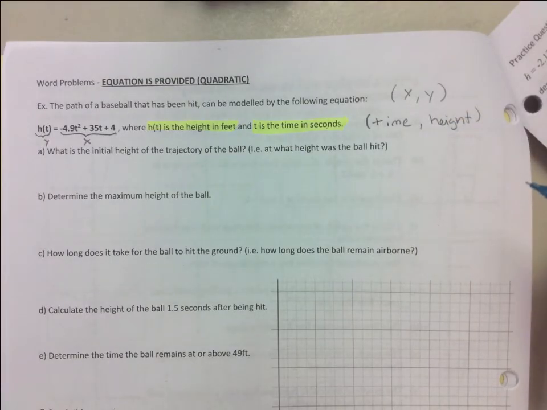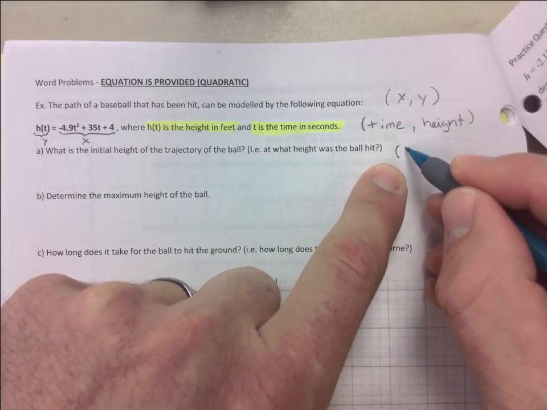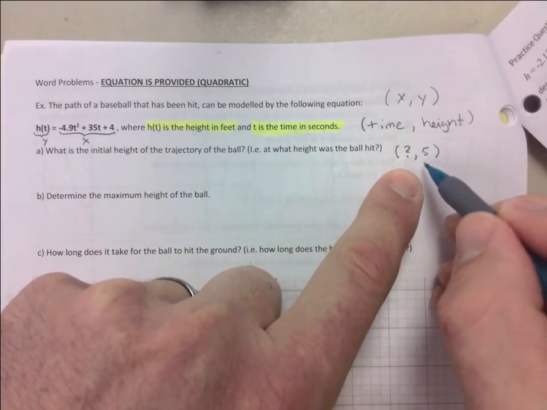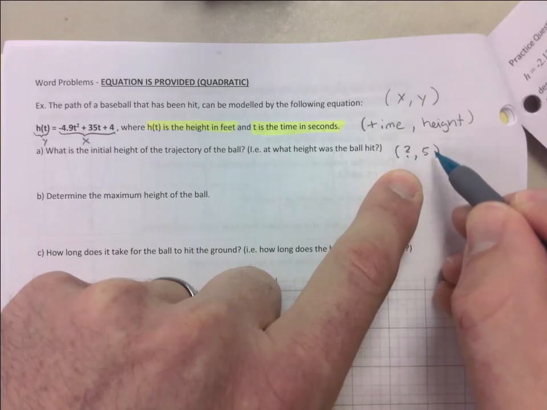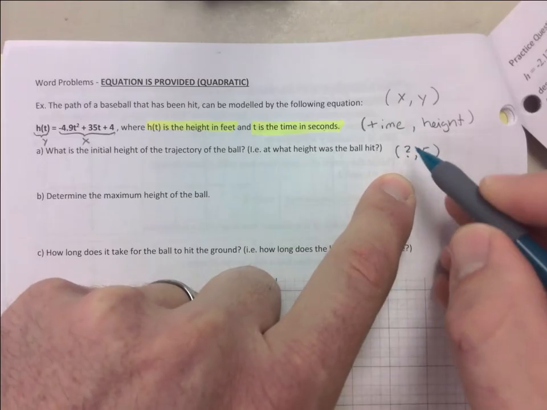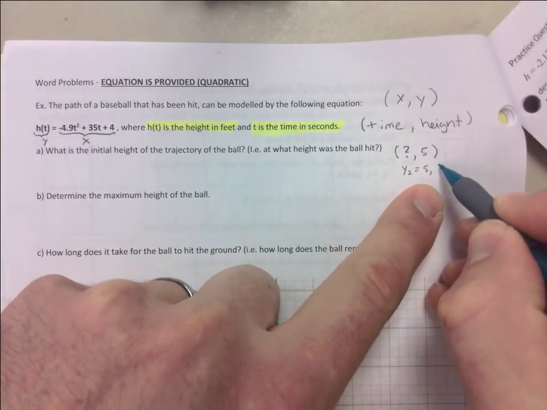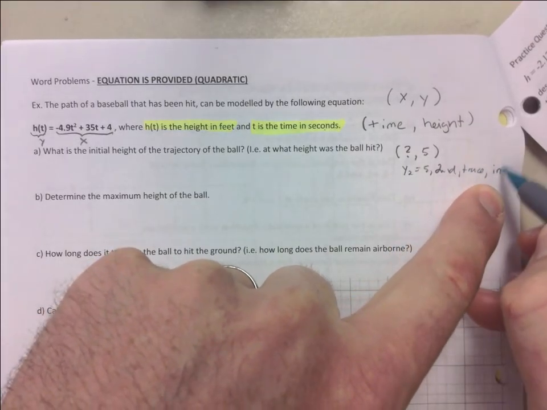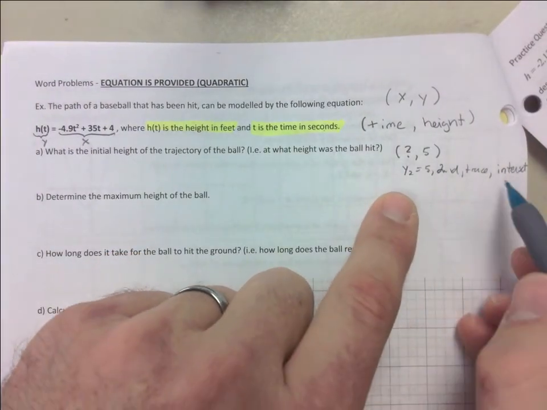A lot of the questions we're going to do here, they're going to ask you, what is x when y is 5, let's say? What is x when y is 5? If you encounter this situation, we're going to let y2 equal 5, and then we go second, trace, intersect. It says intersect, I promise.